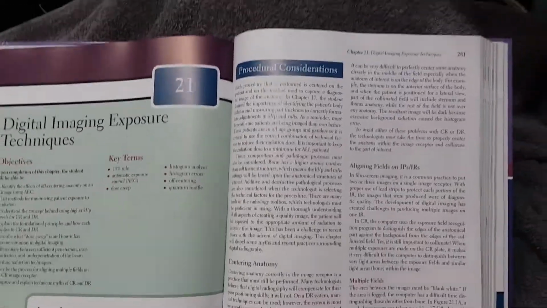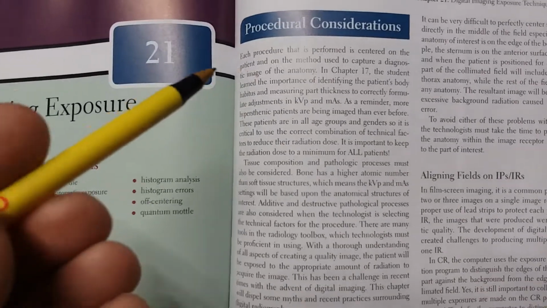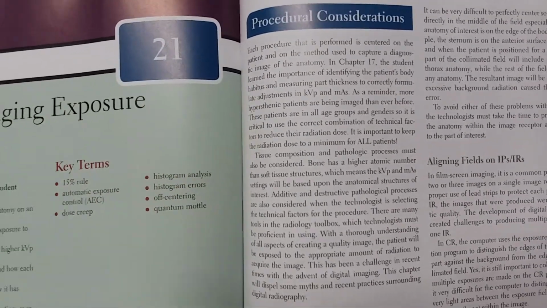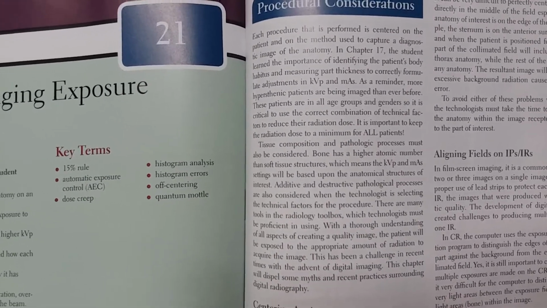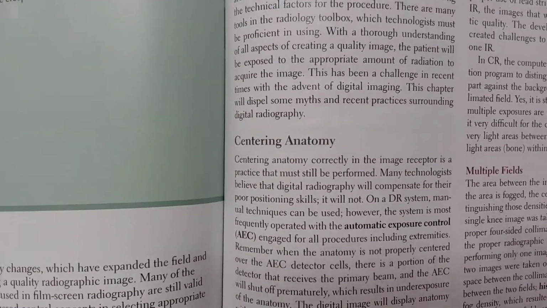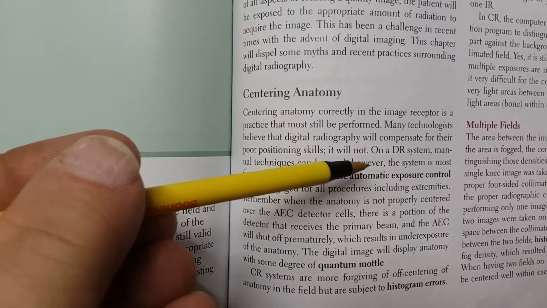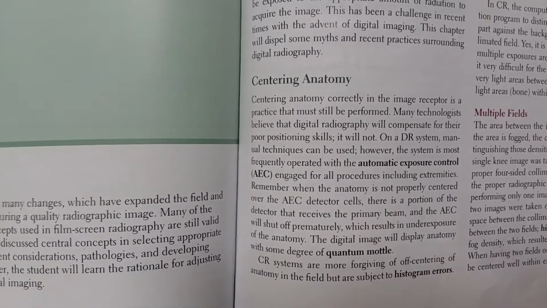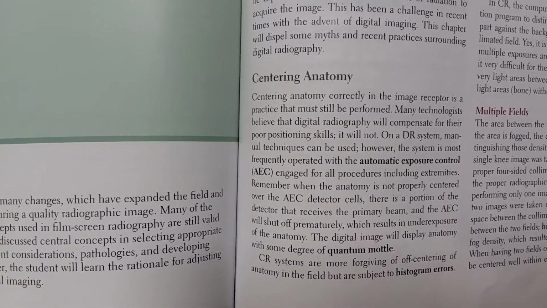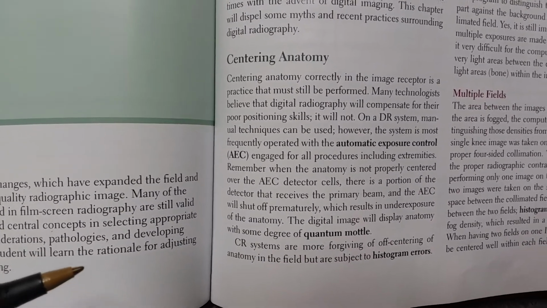But here on page 281, procedural considerations. First of all, it's just telling you that it's still just as important to set your technique, which is kV and mAs, in digital imaging as it was in film screen imaging. And the first thing it talks about is centering anatomy. We see here that, especially when using automatic exposure control or AEC, it's very important to position the anatomy over the correct photo timing cell, as we learned back in chapters 17 and 18.